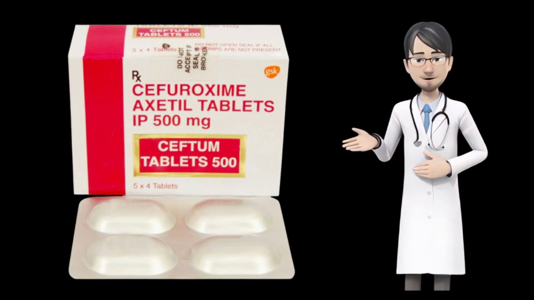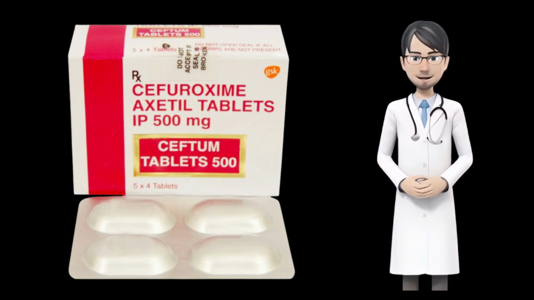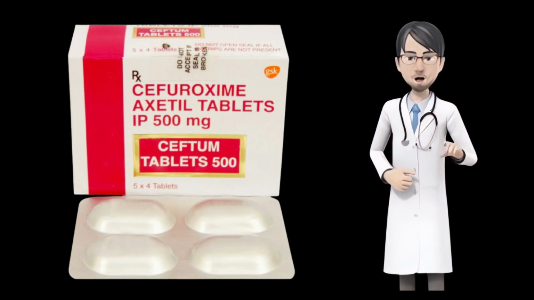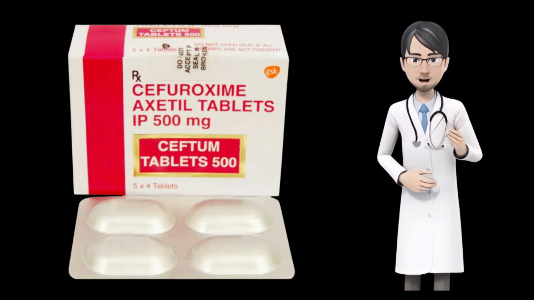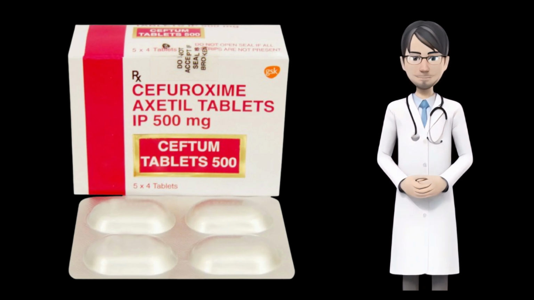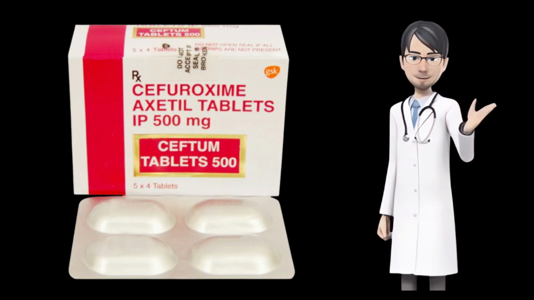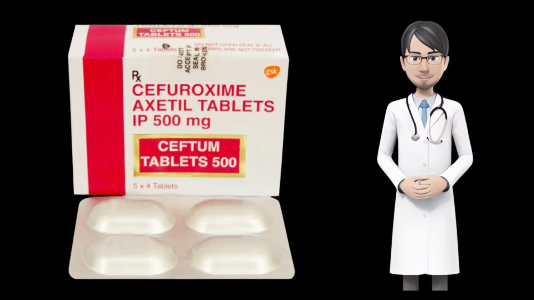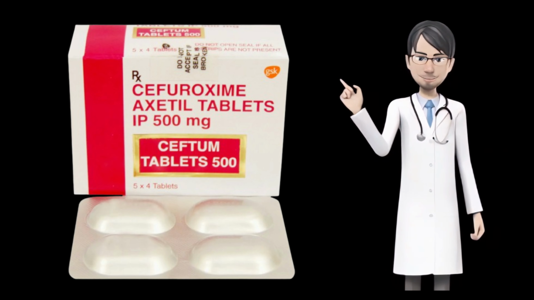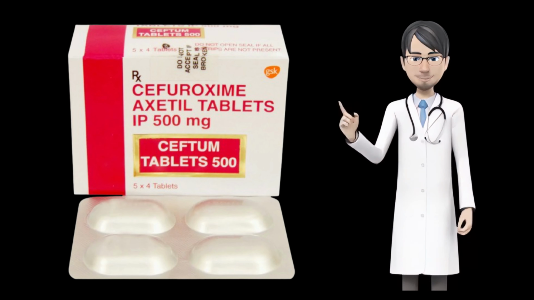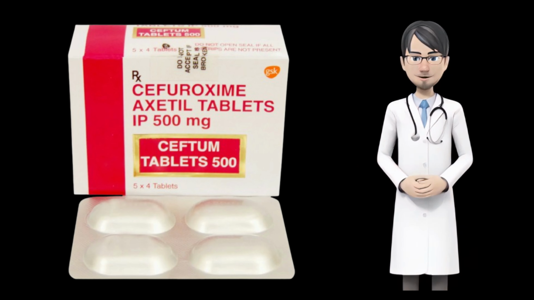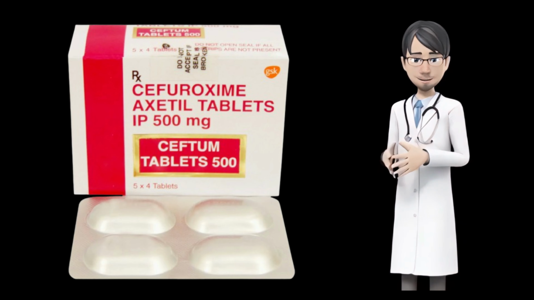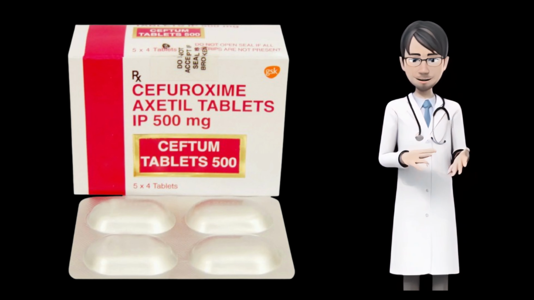Precautions and warnings. To ensure safe and effective treatment with Ceftum, it's important to take certain precautions. Before starting this medicine, inform your doctor if you have any history of allergies to Ceftum or similar antibiotics. Who should avoid this medicine? Ceftum should not be used by people with known hypersensitivity to Cefuroxime or other cephalosporin antibiotics. Patients with a history of severe allergic reactions to penicillins or other beta-lactam antibiotics.